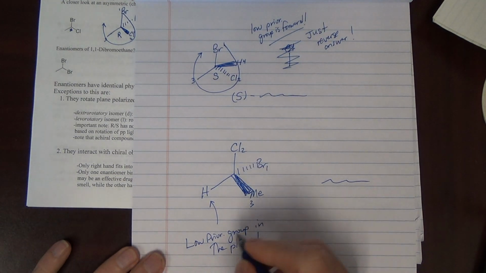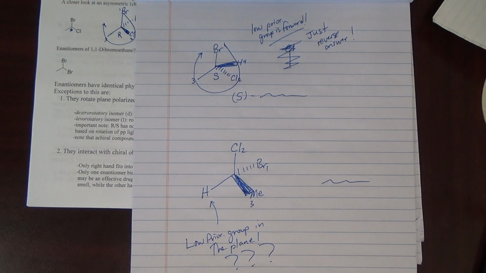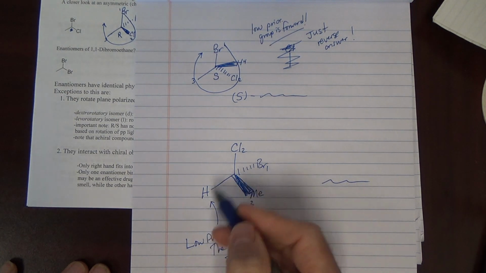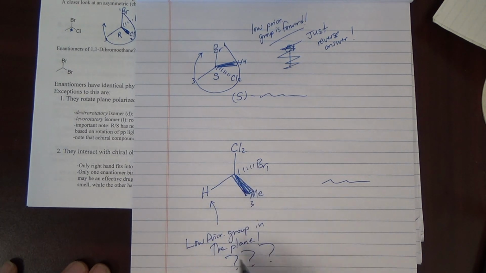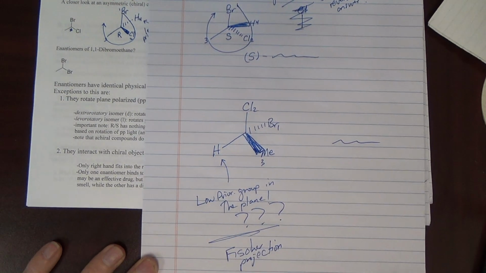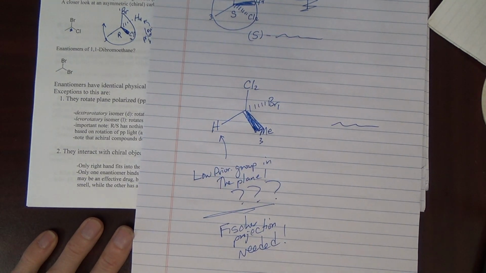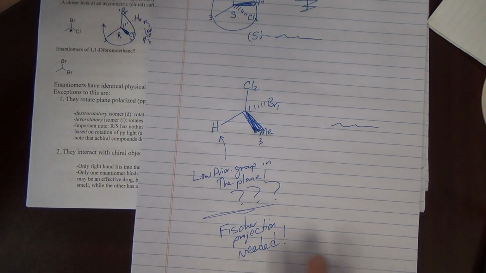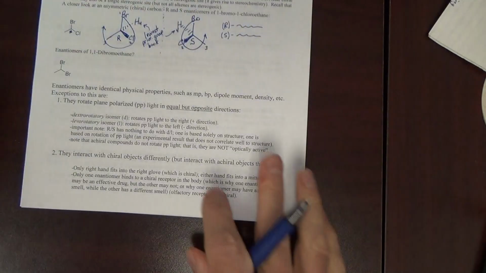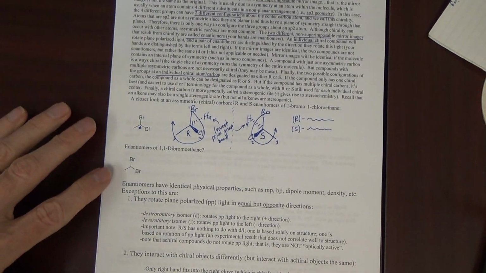Okay. How do we do that? Now, stay tuned. Some books will tell you ways to do that. I will tell you my recommendation for how to do this. We will go to a Fischer projection. All right, we'll get there. We're not ready to do Fischer projections. Let's come back over here.